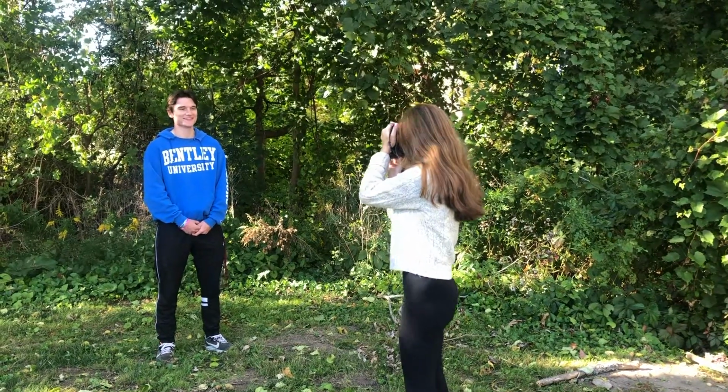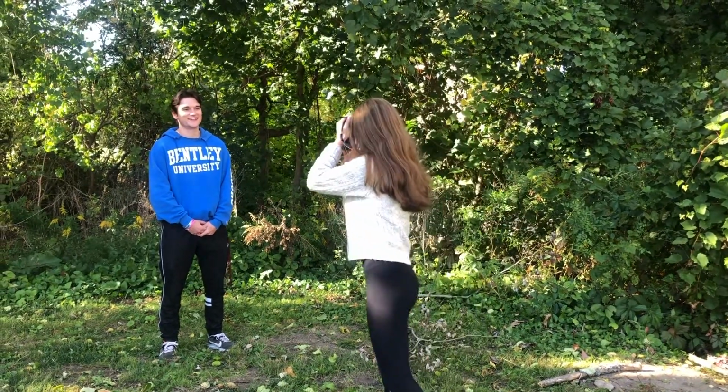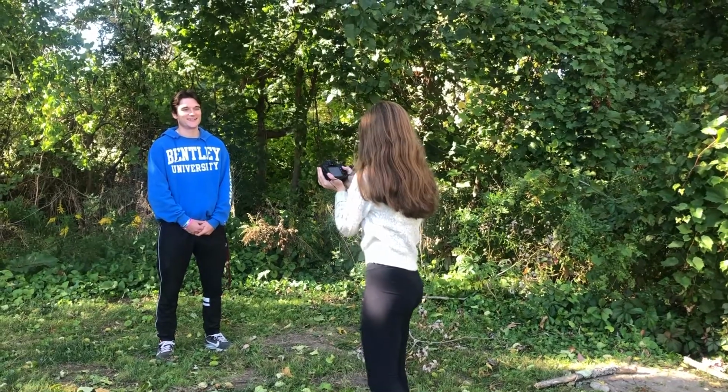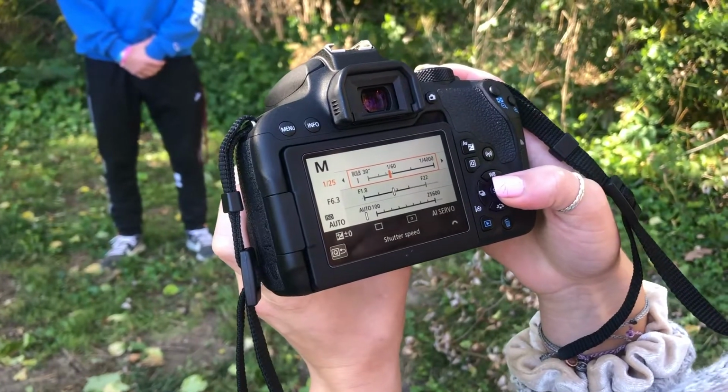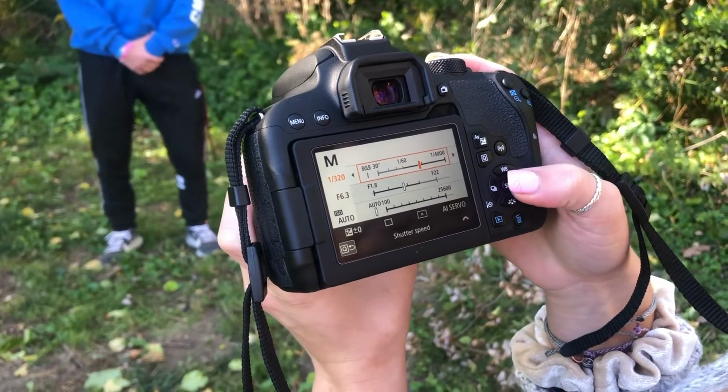The ISO should be chosen based on where you are shooting and what light is available to you. You should always try to use the lowest ISO that you can because high ISOs give your photos a grainy look.